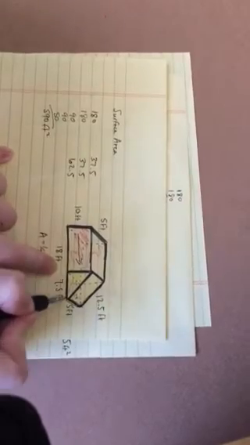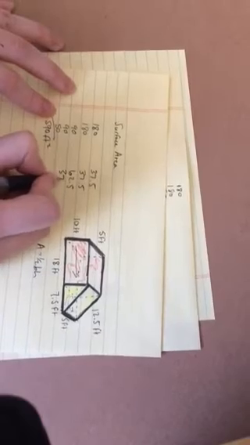So it's going to be the length times the width there, which is 7.5 times 5, which is 37.5 again. It's kind of funny, it's the same as that. But, as we said before, we are not going to count this back piece because it's not on the surface.